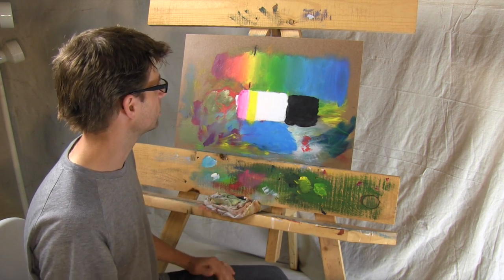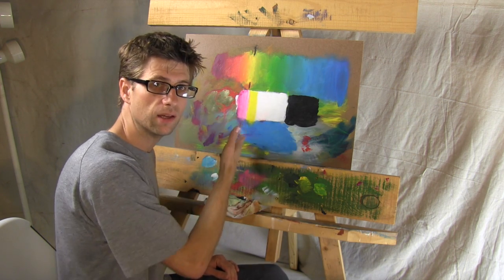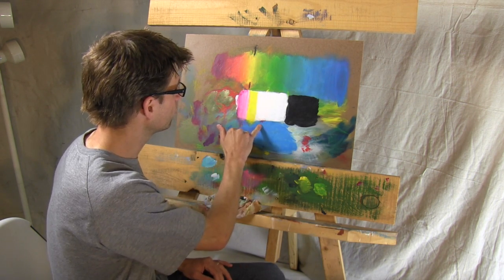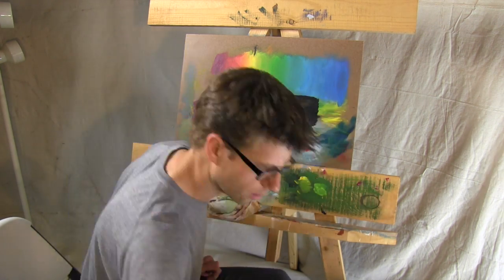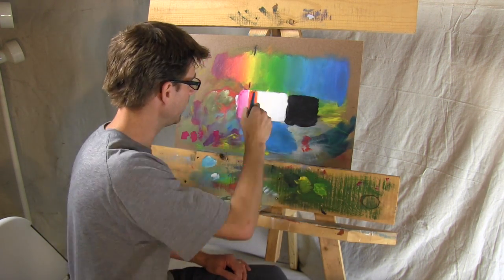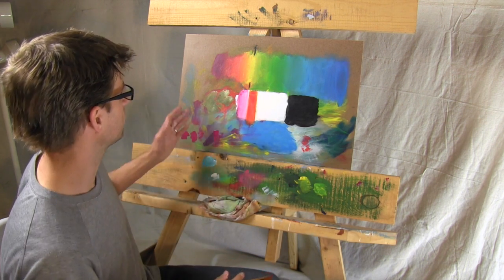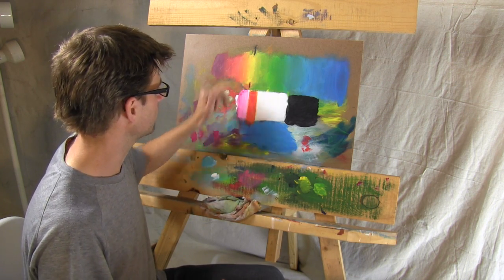Same with this magenta. Same thing is happening, just with this red-violet hue instead of the yellow. You can make red. So you see, after I get this magenta thick enough, it starts to look red instead of orange. And so that's exactly how that system works. This red would be a secondary color in that system.